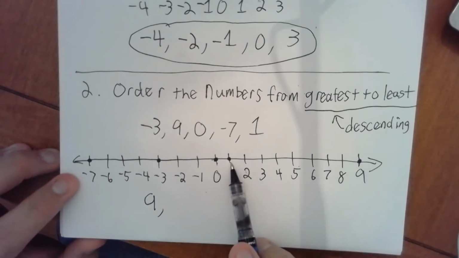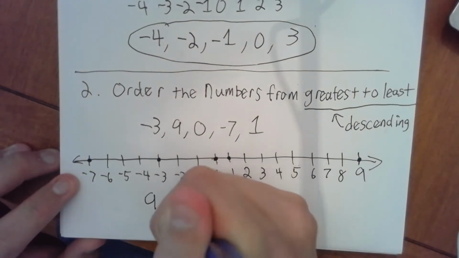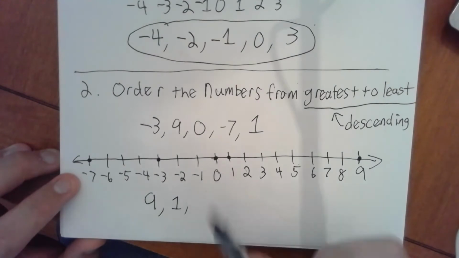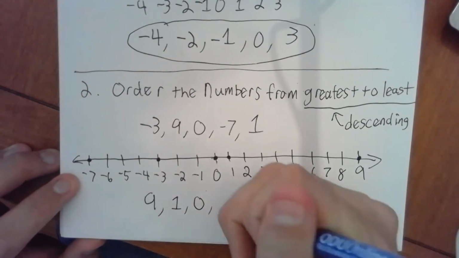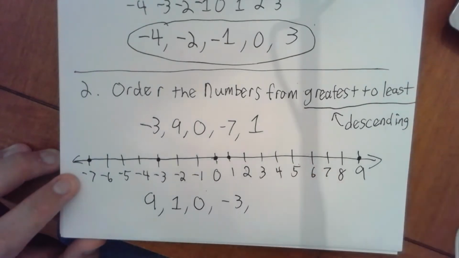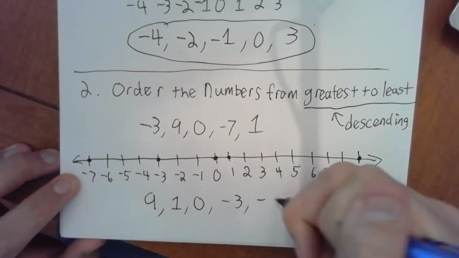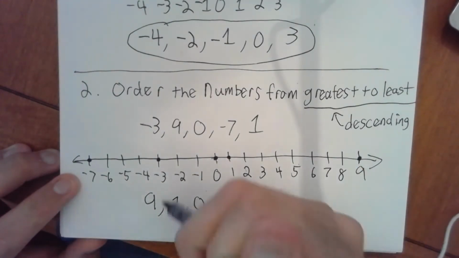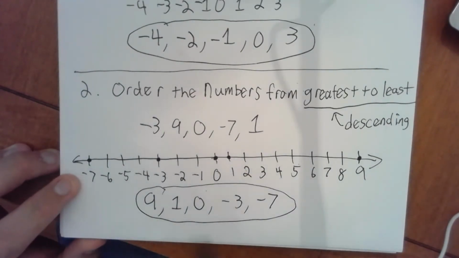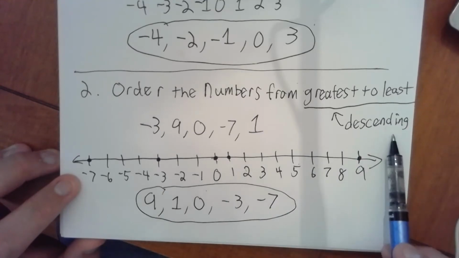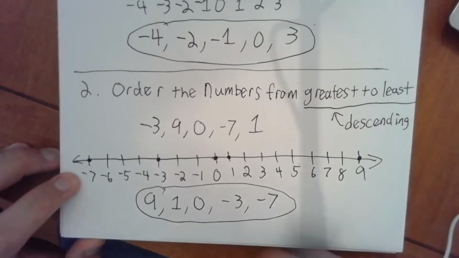Then my second largest number is +1. Third largest number is 0. Fourth is -3. And our smallest number is -7. And now the numbers have been put in descending order, greatest to least.